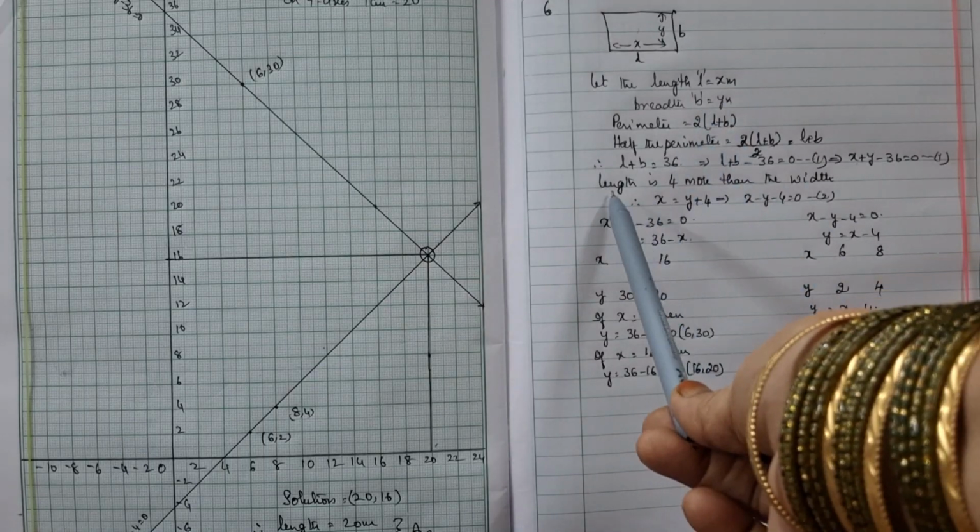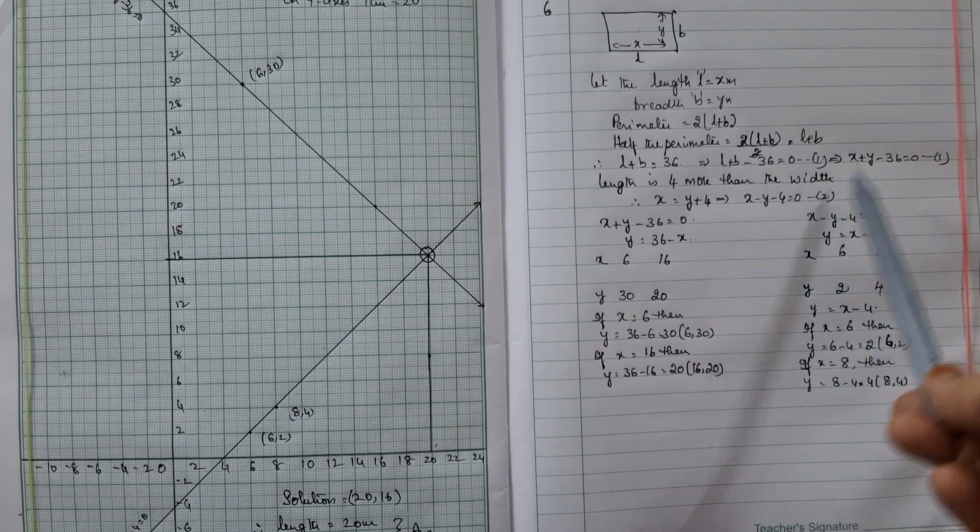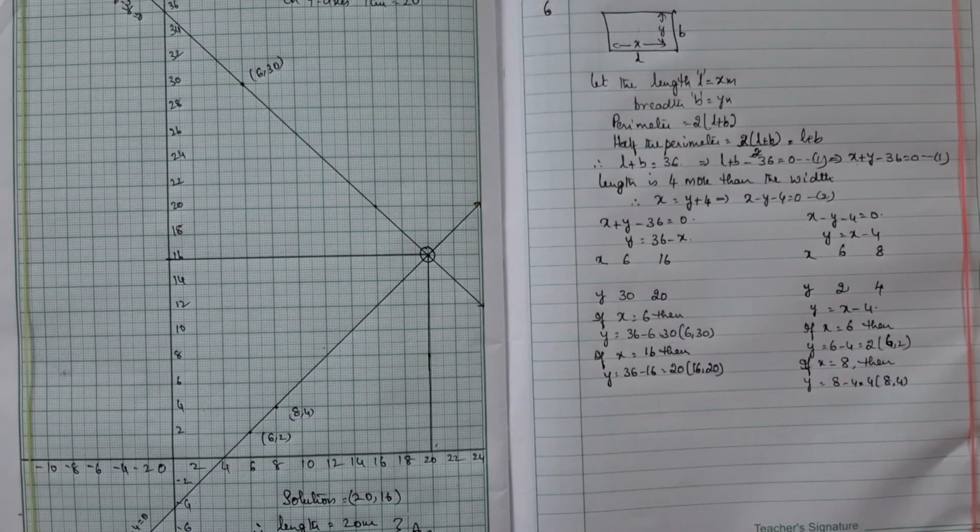Now, what is the other point? Length is 4 more than width. The length is given as 4 more than width. That means length x is equal to 4 more plus width y. So x is equal to y plus 4. So x minus y minus 4. See, these two, when one goes to the left side, their signs will change. x minus y minus 4 is equal to 0.